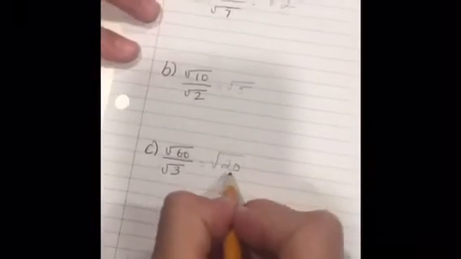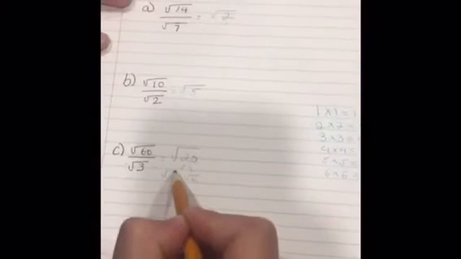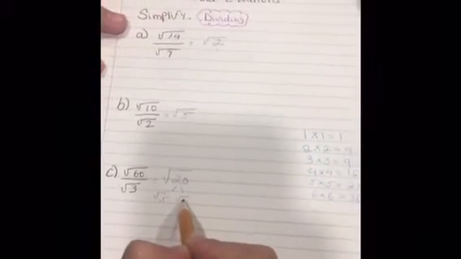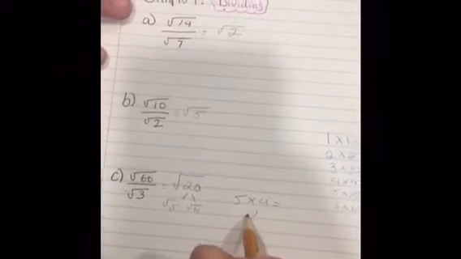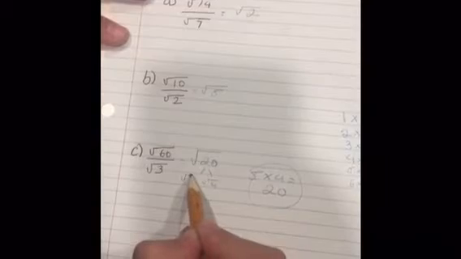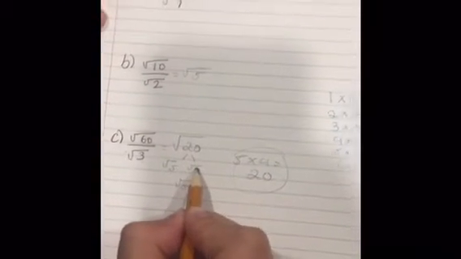So for 20, we're going to use square root 5 and square root 4 because 5 times 4 is actually 20. We could just check just in case. So now 5 cannot be square rooted, and it cannot be simplified. So we're just going to square root 4. Square root of 4 is 2. And we're just going to bring down square root 5. That's our final answer. 2 square root 5.